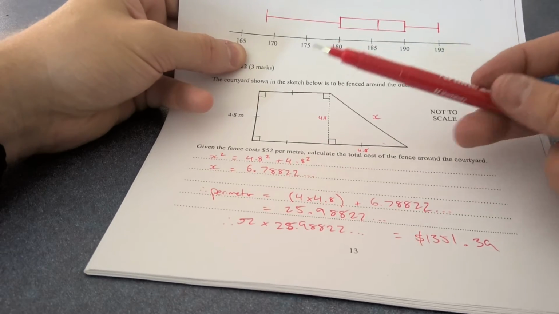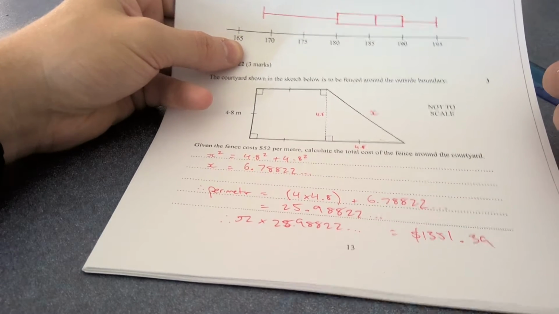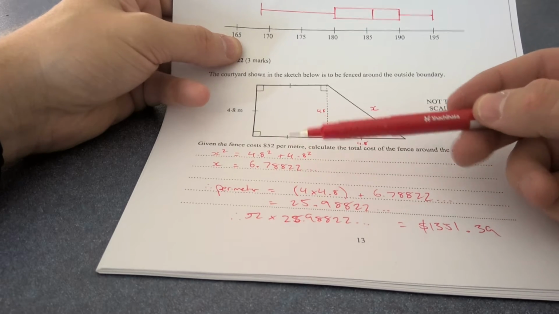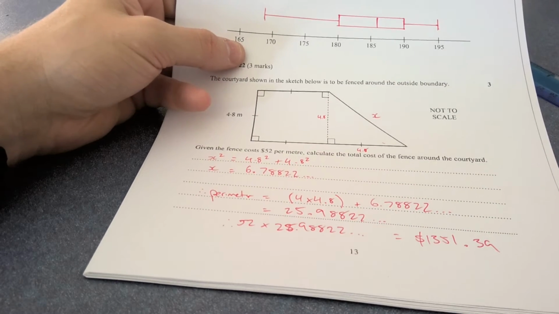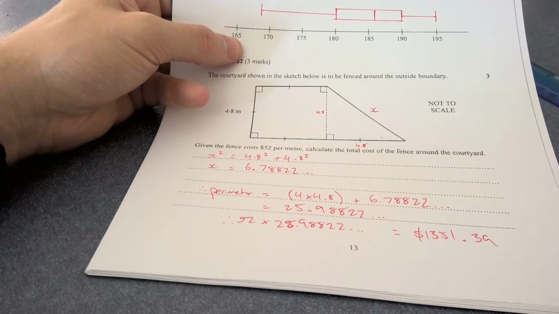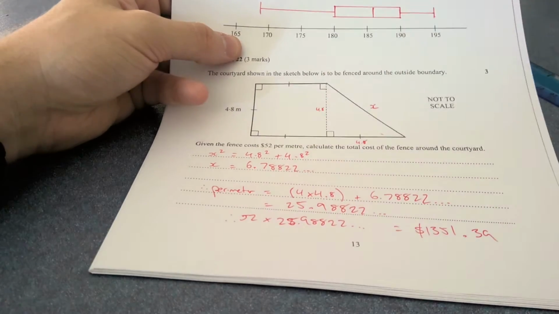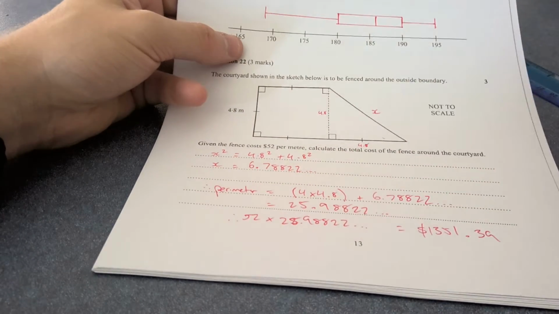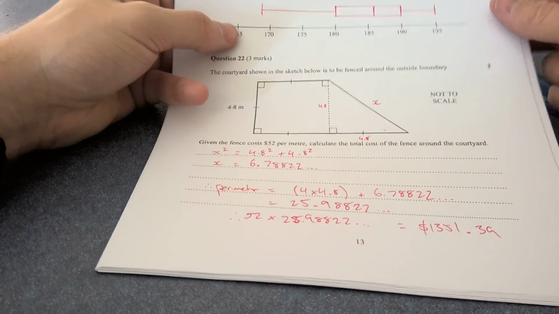Just note there was another question in some past HSC where you actually had to round it up to 26. You don't need to do that in this question because the question doesn't specifically say you can only buy them in meter lengths. Here it's just saying it's $52 per meter. It doesn't say we can't buy 0.98822 of a meter, so we can just use that. That's fine.